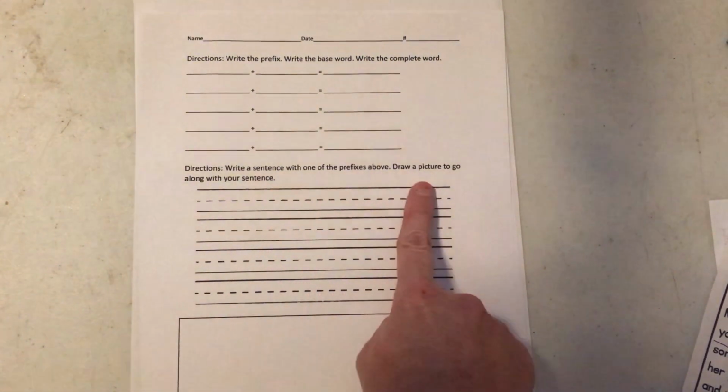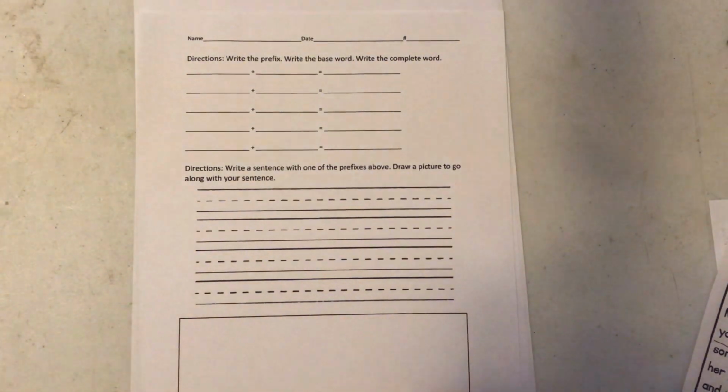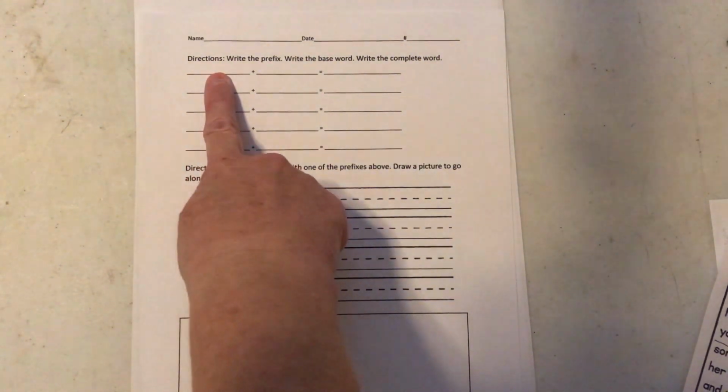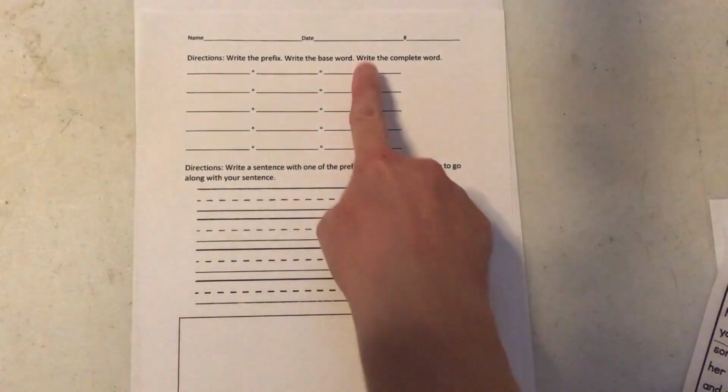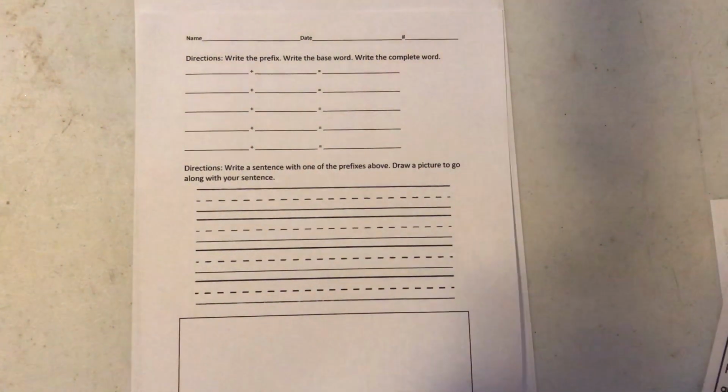And then we're going to write a sentence with one of the prefixes, draw a picture to go with it, the one that we're using. So it's going to be un. So our words would be, un would be our prefix, our root word, and then our complete word. So you're going to finish this for your reading lesson. There is also a YouTube video for you to watch for your reading lesson.